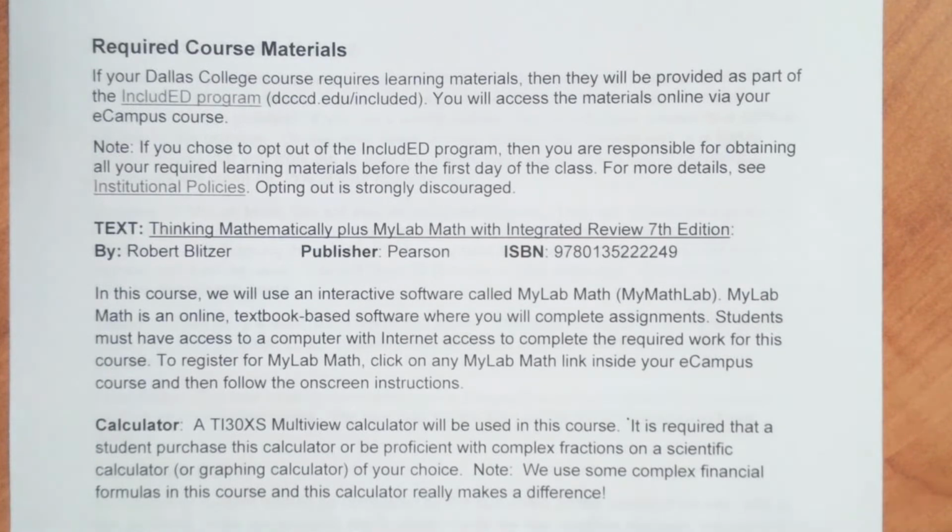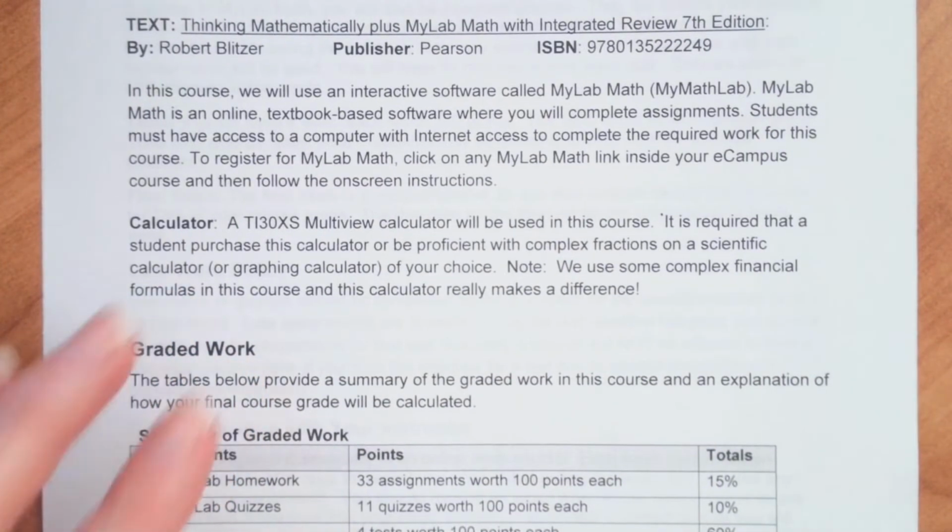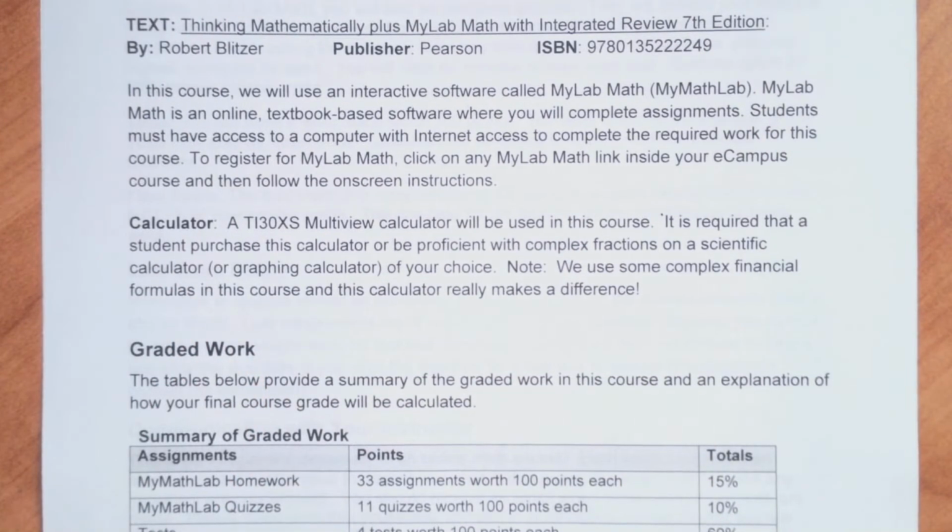The first time that you click on the MyMathLab link in eCampus, you're going to find that you have to go through a couple of extra steps. But once you've done that, you won't have to worry about that in the future. There's another important thing here, and this is not part of the Include Ed program: you will need to purchase a calculator.